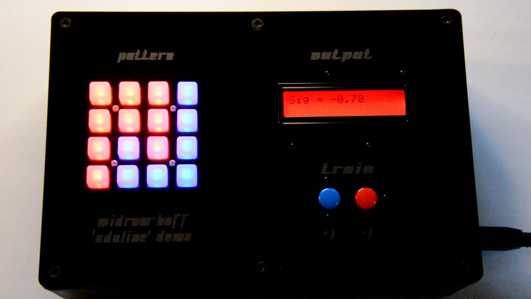Hopefully you can see how you could train any unique patterns to be classified into positive or negative classes using this Adaline demonstrator device. Thanks for watching the video created in support of our forthcoming publication in the IEEE International Conference on Acoustics, Speech and Signal Processing 2024.